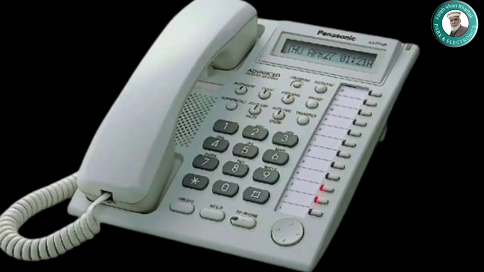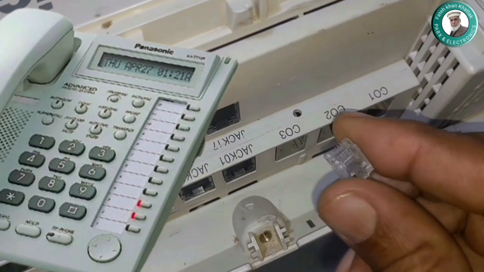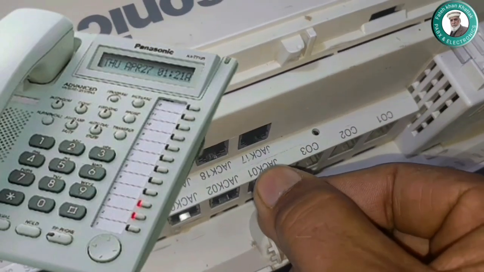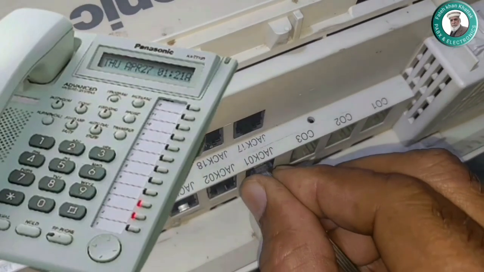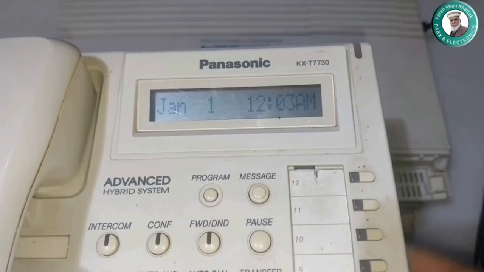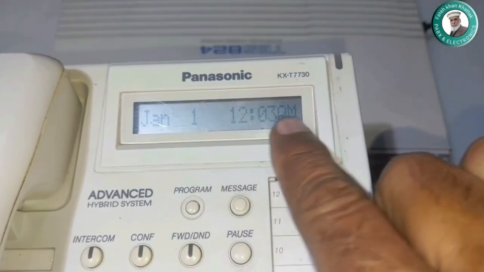Now this telephone will be set. Panasonic KX-TES824 will be programmed from this telephone. First of all, we'll do date and time setting. Plug this telephone into jack 01. The default date and time will appear on the display.